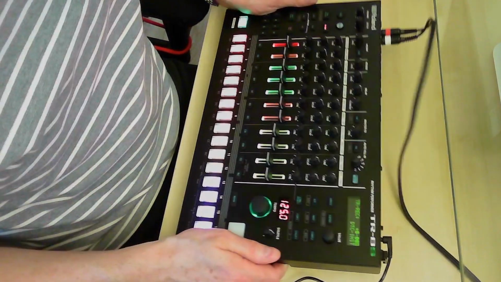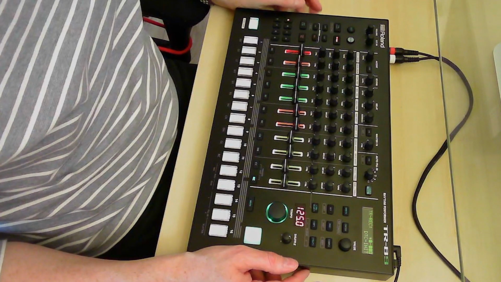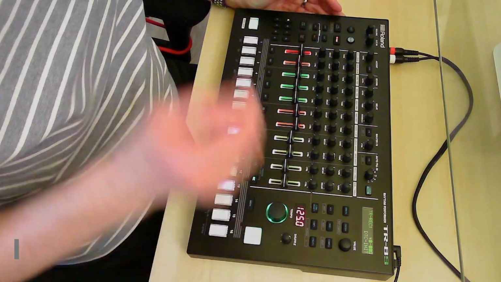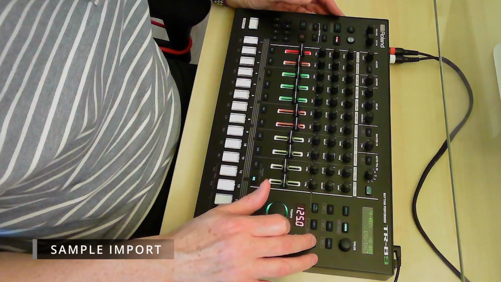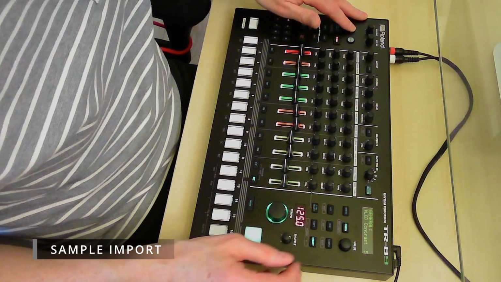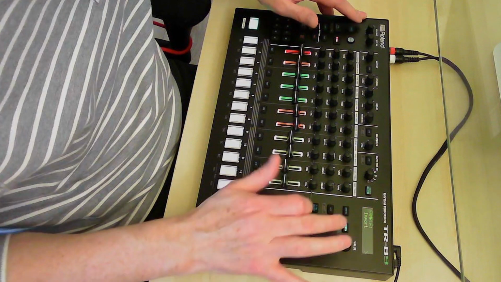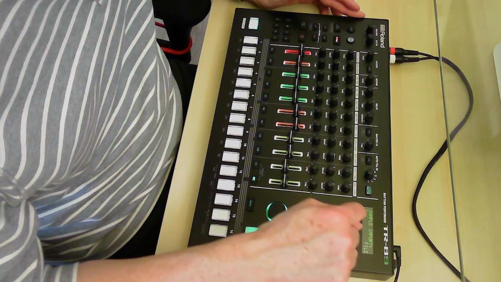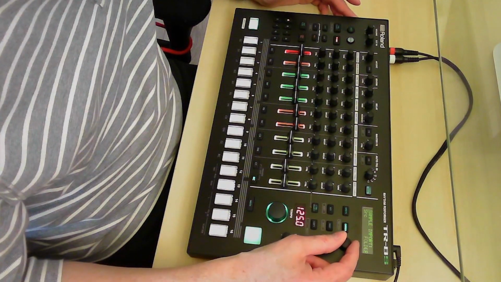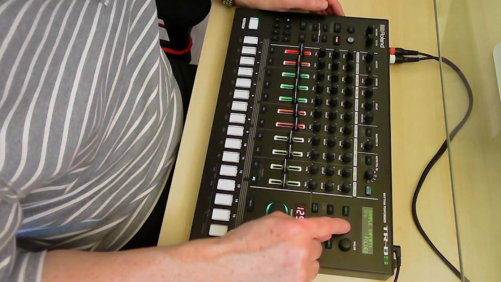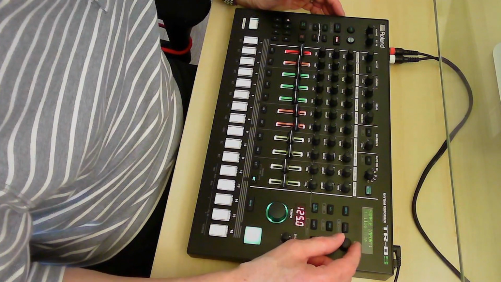So I'll pop that in the back. I'll show you how to actually get to the samples. If we press utility and shift and go to sample import, press enter, and then it'll say source file. So we change that to folder, press enter, and then it has my folder.